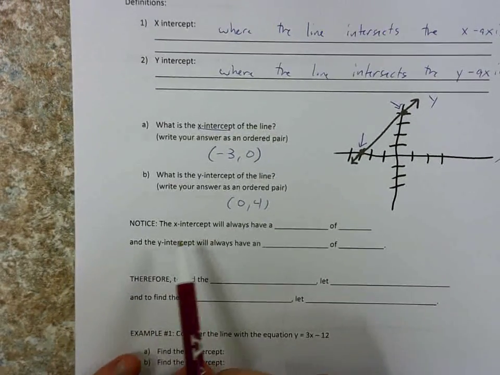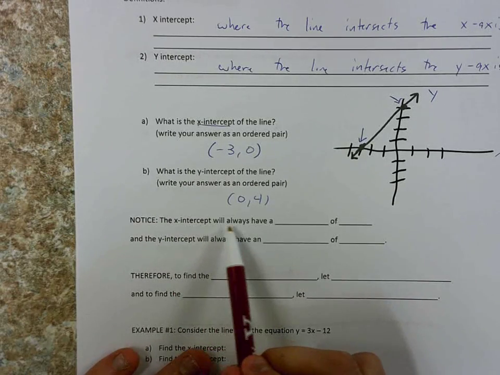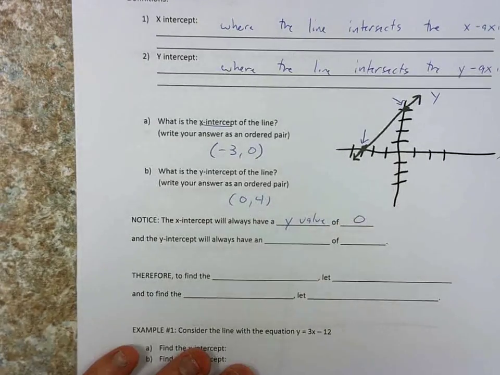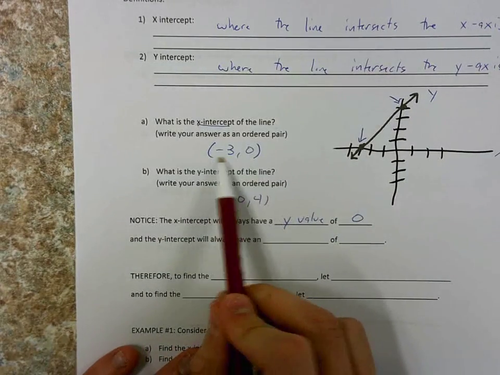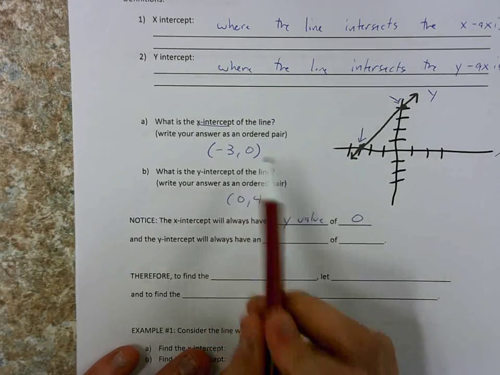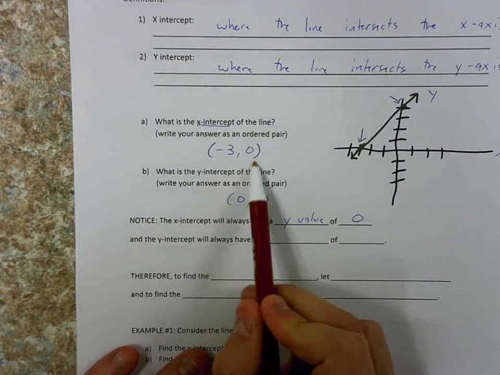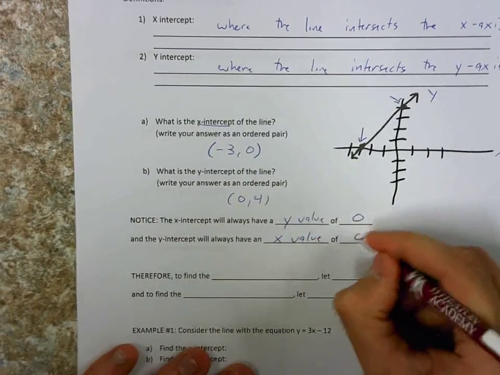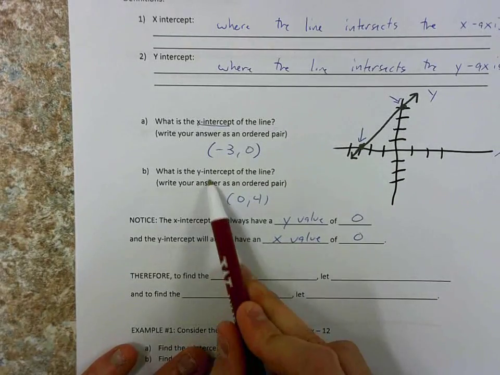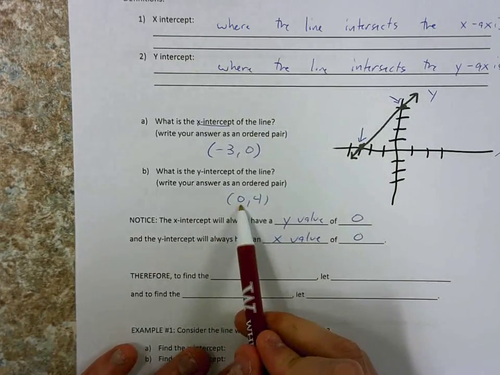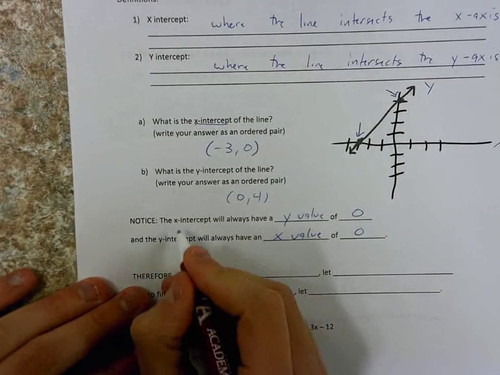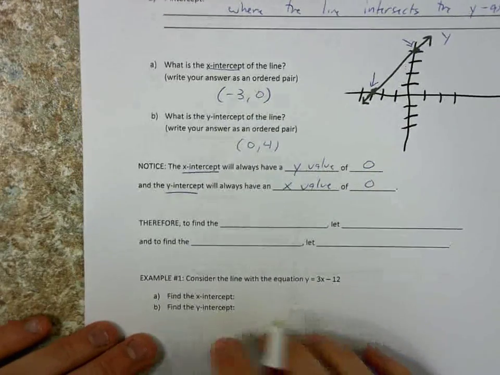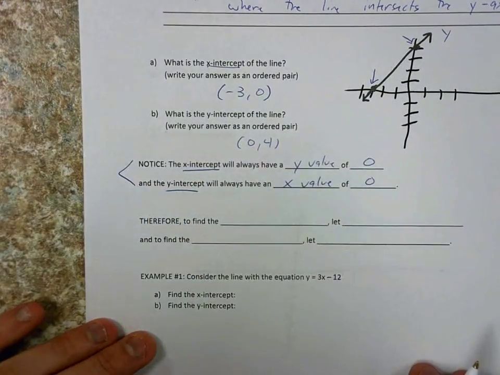Notice, and this is the most important note of the day, the x-intercept will always have a y value of 0. What does that mean? Go up here and look at my x-intercept. My x is -3, my y is 0. X-intercepts always have that 0 there. Y-intercepts will always have an x value of 0. Notice here, y-intercept was 0, 4. It will always be 0 if you have a y-intercept. Okay, so it might be good to underline x-intercept and y-intercept on your notes. Okay, we're going to use this to solve problems.